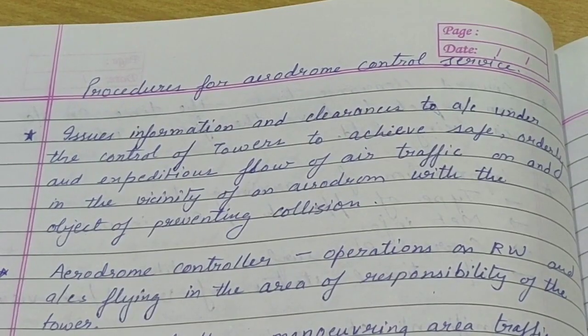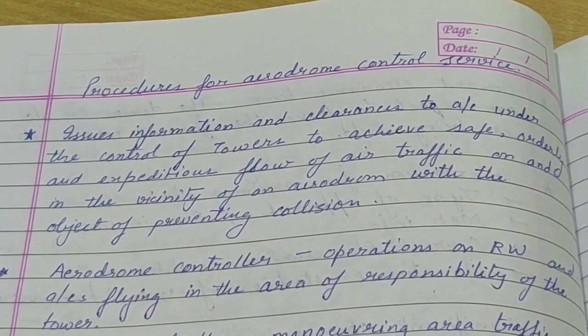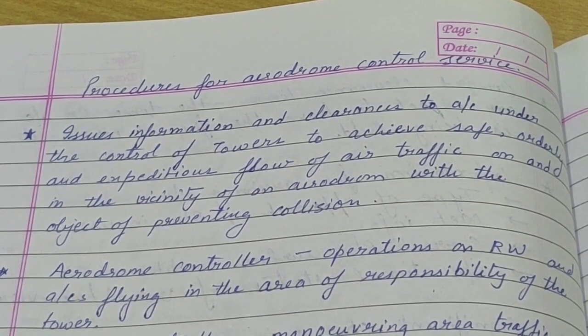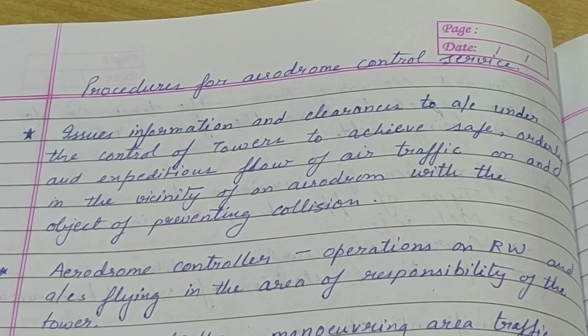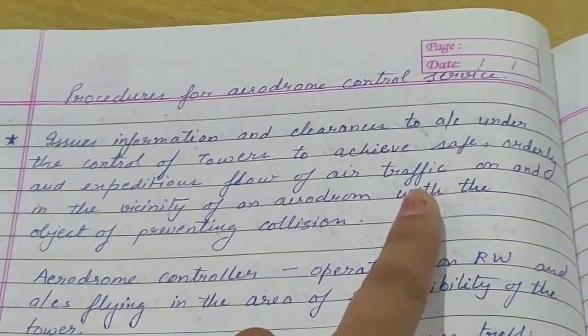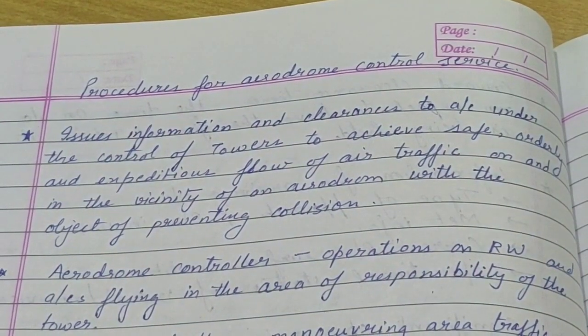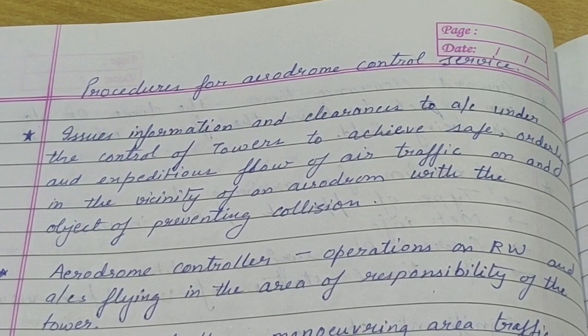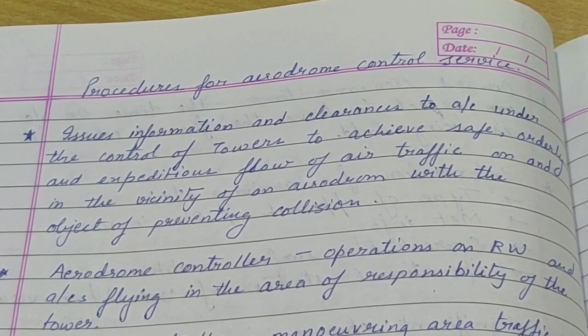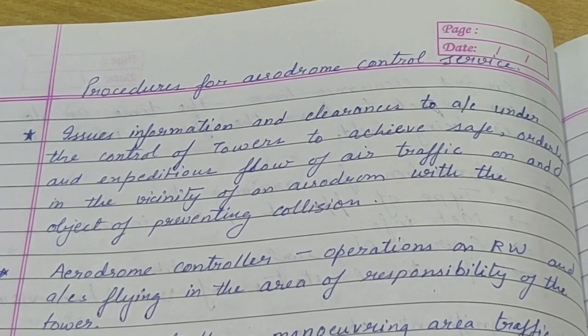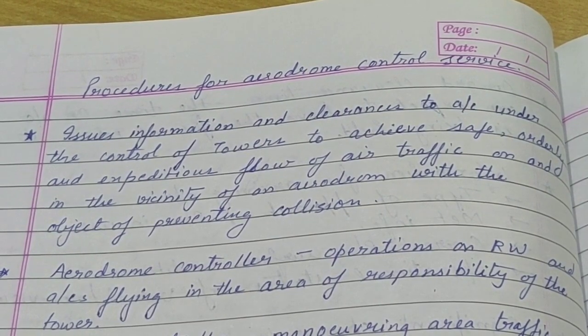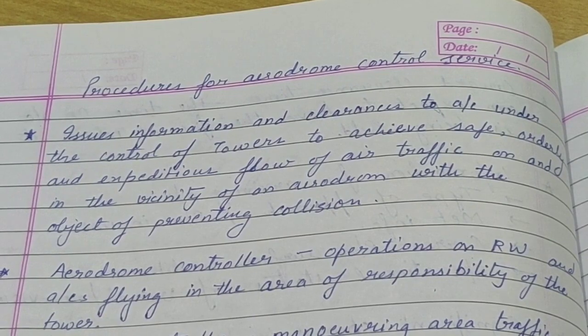So the aerodrome control services include the information and clearances provided to the aircraft in the vicinity of the aerodrome or to the aircraft which is on the aerodrome. This is done to achieve a safe, orderly and expeditious flow of air traffic in order to prevent collisions. This collision can be between two aircraft, or between an aircraft and vehicles in the maneuvering area, or between an aircraft and obstructions which may be nearby to the aerodrome, for example buildings, hills, etc. This is done by the aerodrome controller.